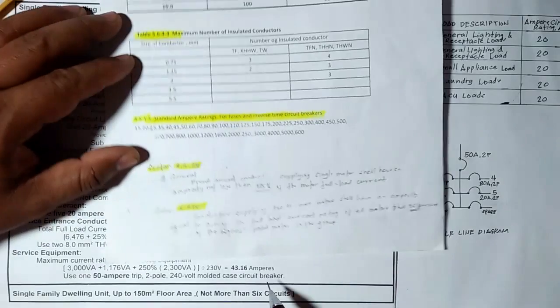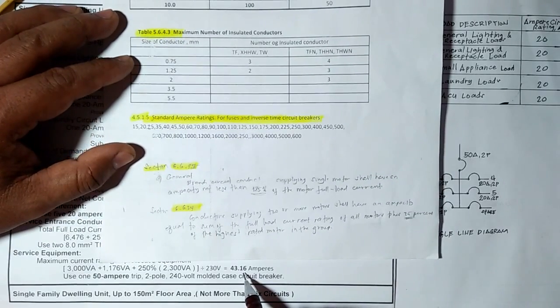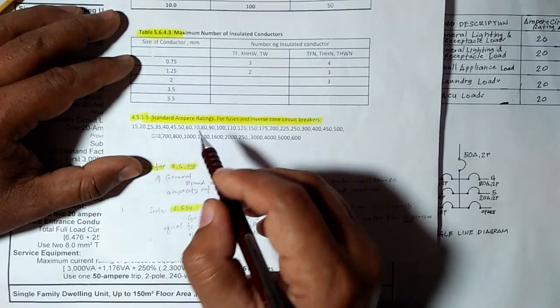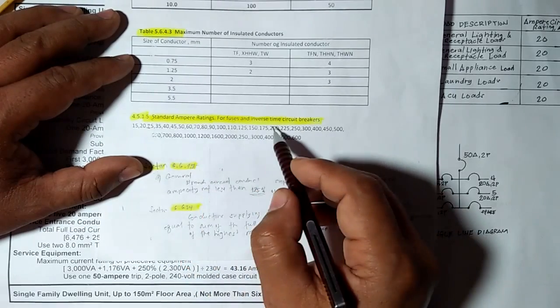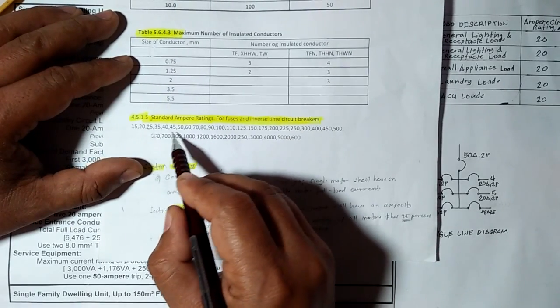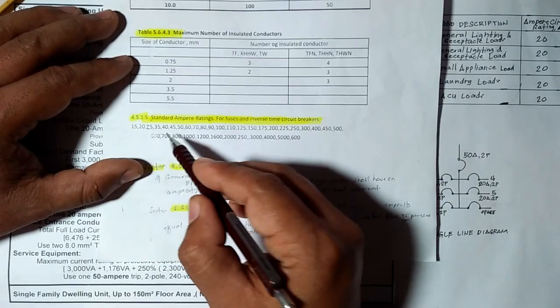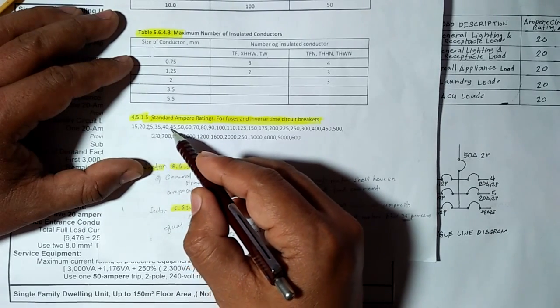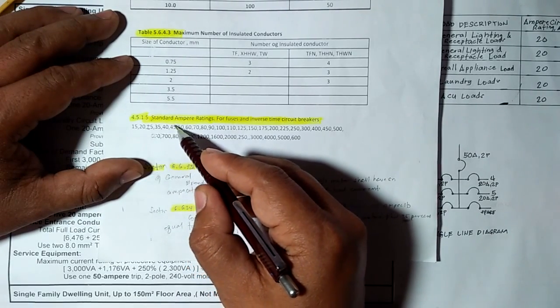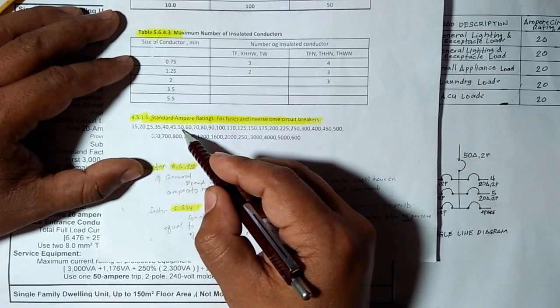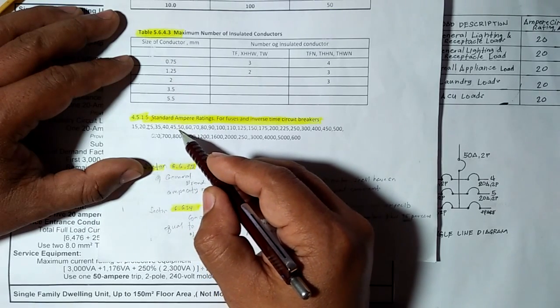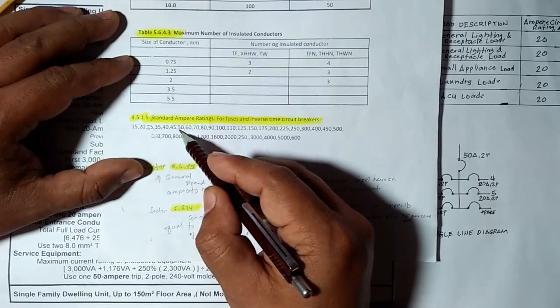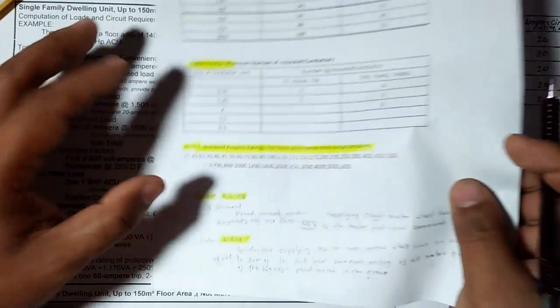So we have this 43.16 amperes. So to get the circuit breaker rating, 43.16 is very near 45, so we'll have to jump to the next larger rating, which is 50.